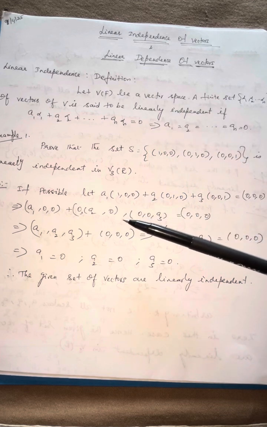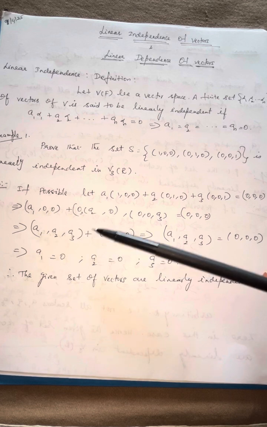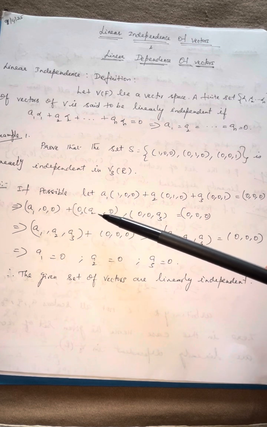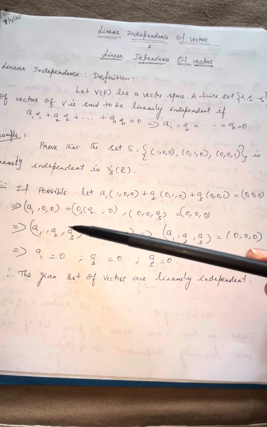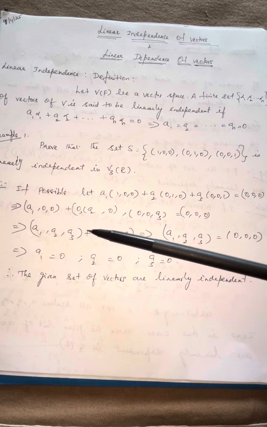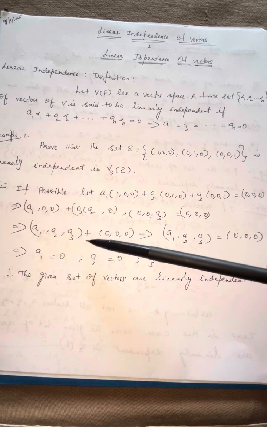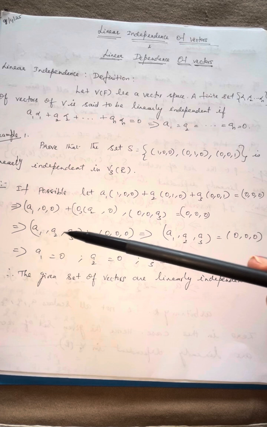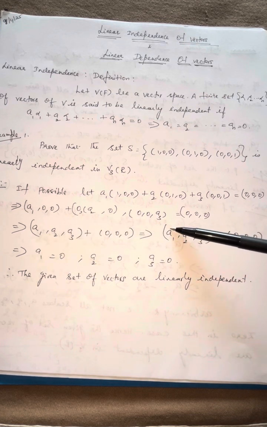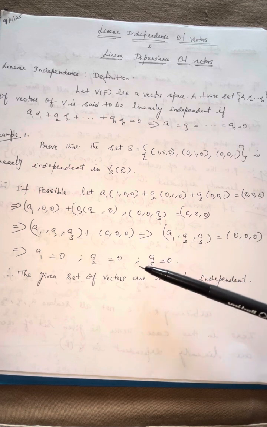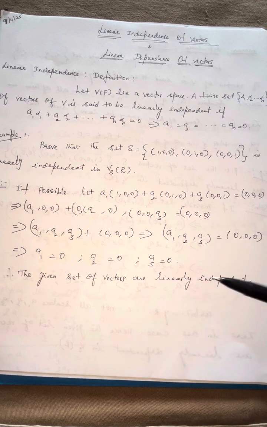With our usual component-wise multiplication and addition, we get (a1, 0, 0) + (0, a2, 0) + (0, 0, a3) = (0, 0, 0). When you add, you get (a1 + 0 + 0, 0 + a2 + 0, 0 + 0 + a3). That is, a1 plus 0 is a1, similarly a2 plus 0 is a2, and a3 plus 0 is a3. So we get (a1, a2, a3) = (0, 0, 0). That implies a1 = 0, a2 = 0, a3 = 0. Hence, according to the definition, the given set of vectors is linearly independent.